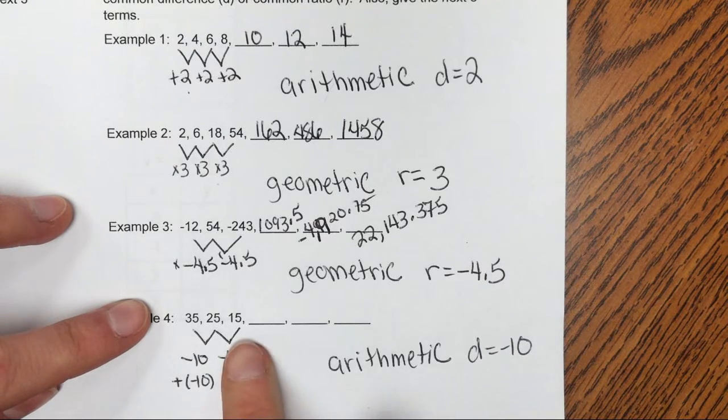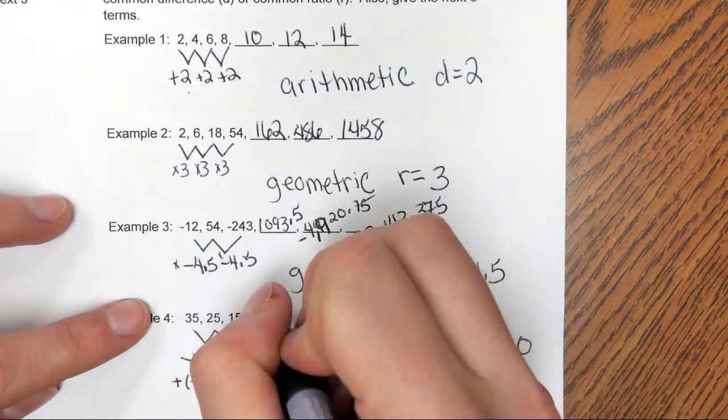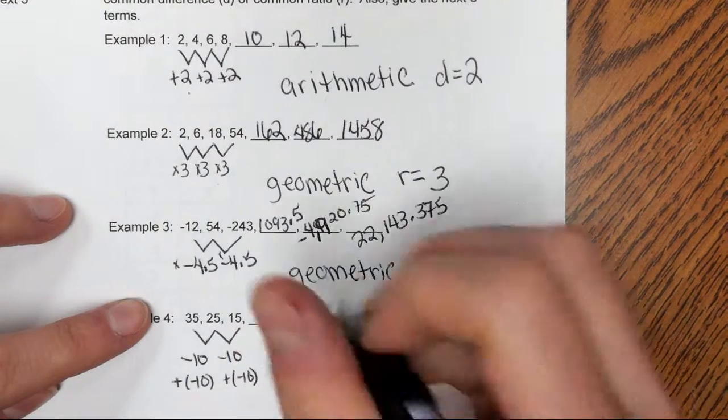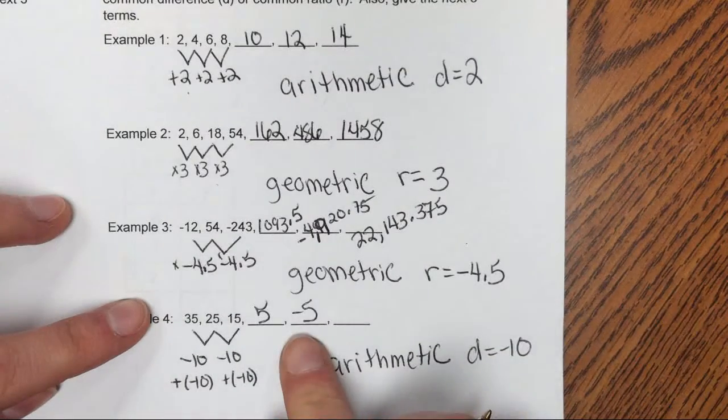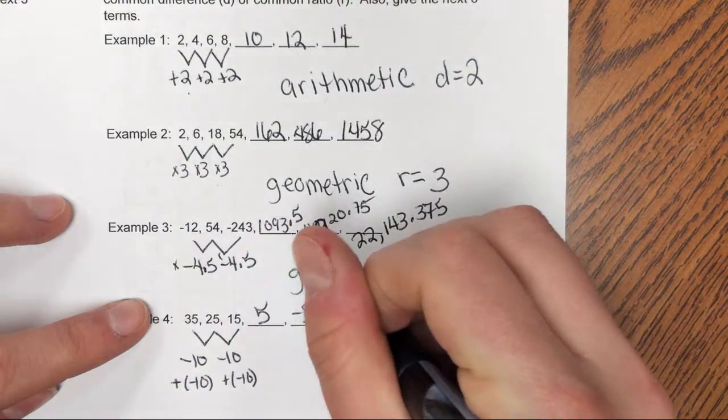So if I take 15 minus 10, I get 5. 5 minus 10 is negative 5, and negative 5 minus 10 gives me negative 15.